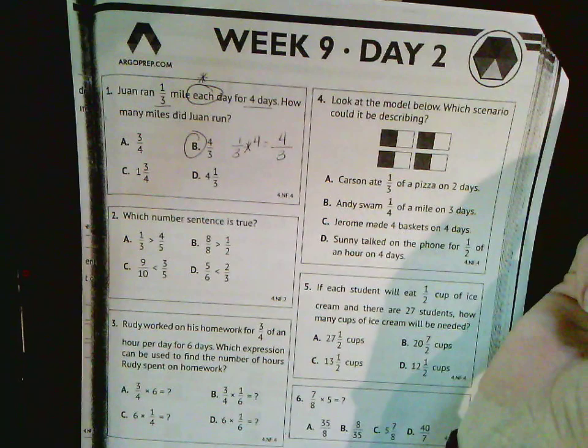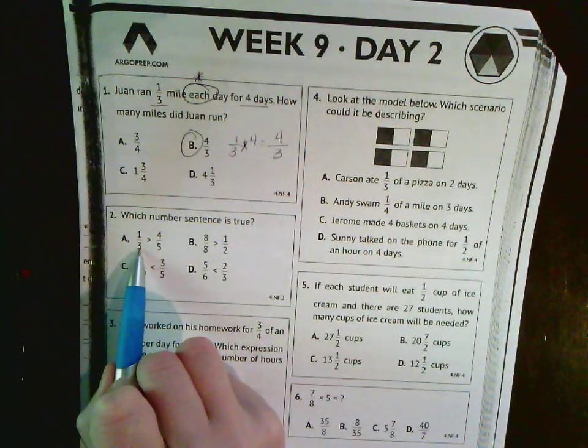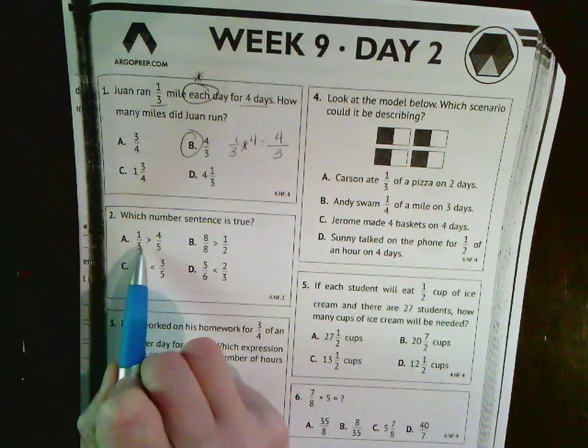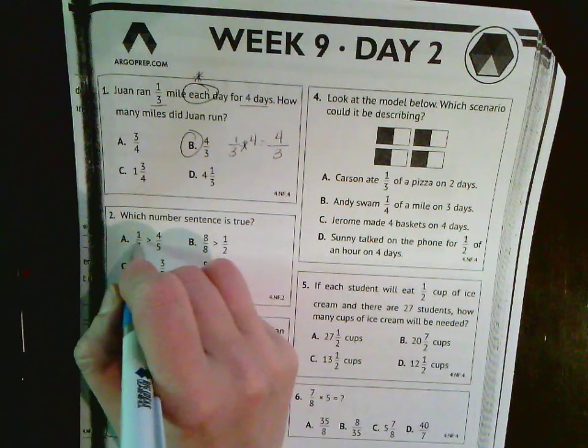Number 2, which number sentence is true? We've been working on this in class. 1/3 is greater than 4/5. Well, 1/3 is less than half. 4/5 is greater than half. So it's not A.